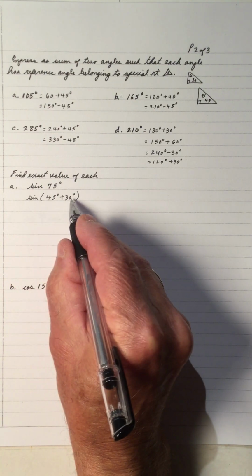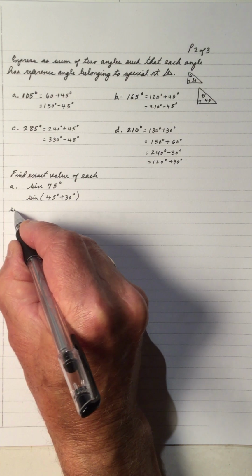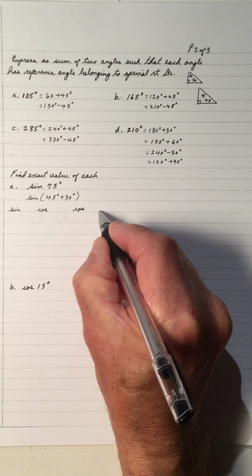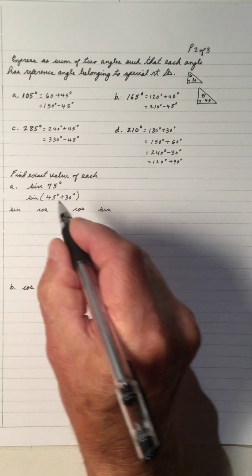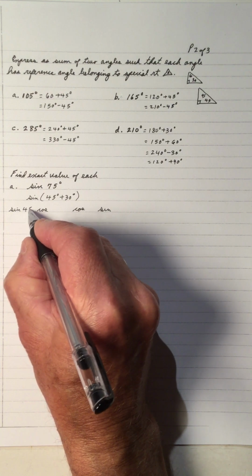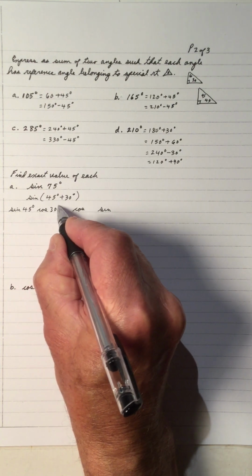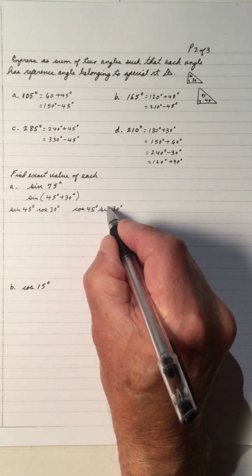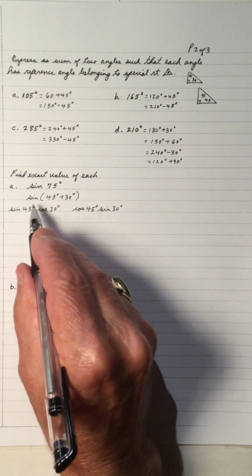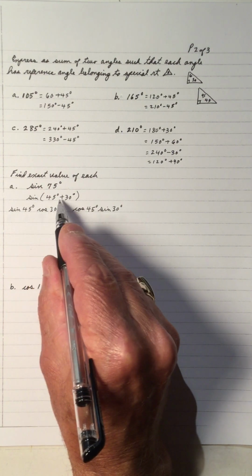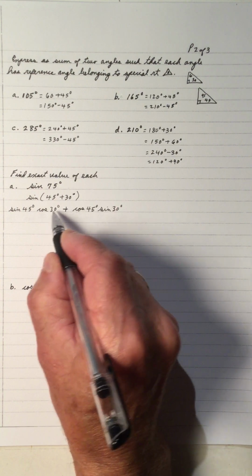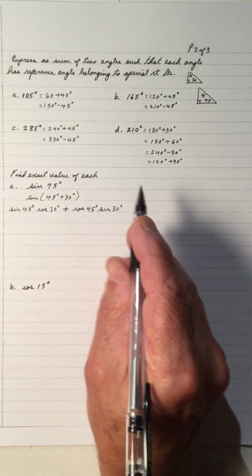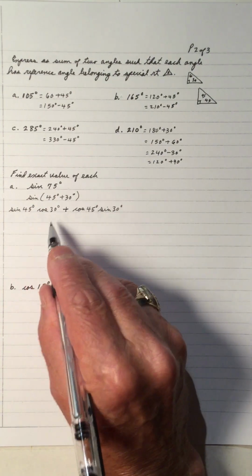So this is the sine of the sum of two angles. So that's sine cos plus cos sine, and the angles are 45, 30, 45, 30. And these are changed. So with sine, whatever's here stays here. So sine, that's a plus, that's a plus. These are changed, so the addition stays addition. Now we got a 45 and a 30.